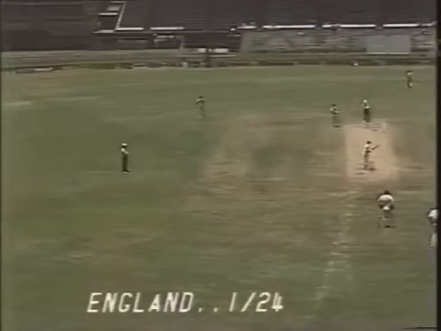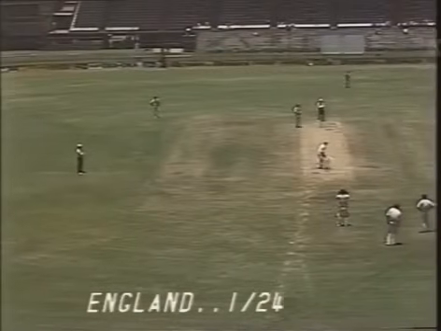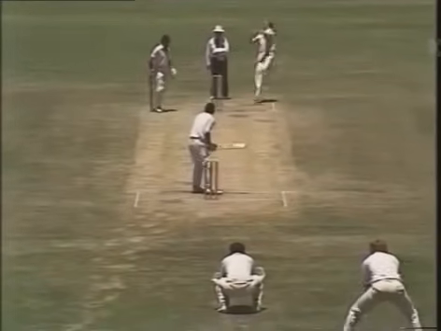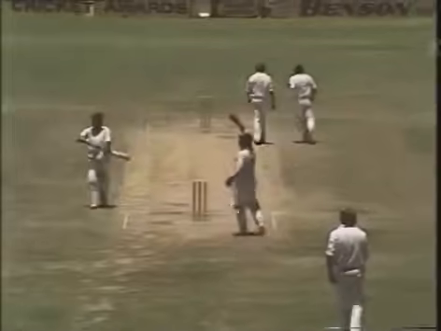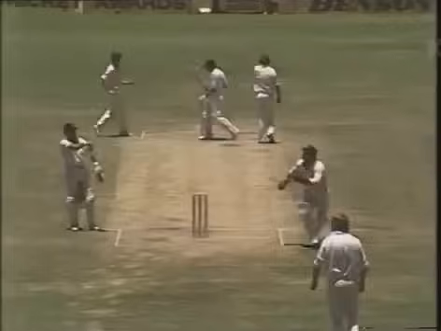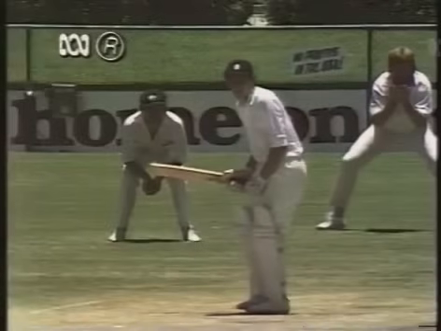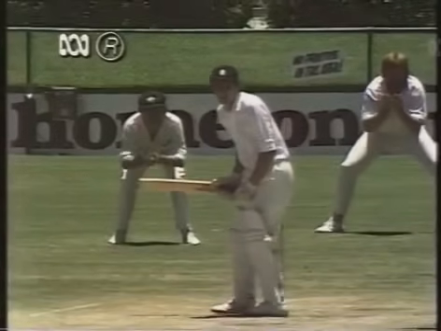So Boycott 14, and there's the total, 1 for 24. Hogg to Randall. And the hook shot, but not quite onto it. They've taken a single. Hurst coming round. Hurst, very strong throwing arm, but Randall goes on to 4 now, 1 for 25.